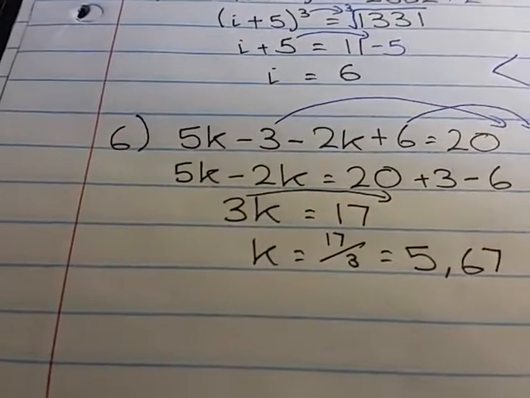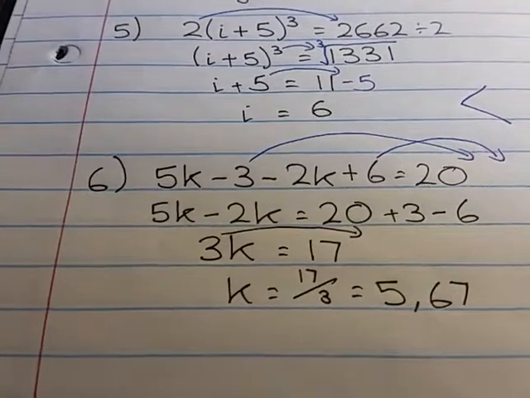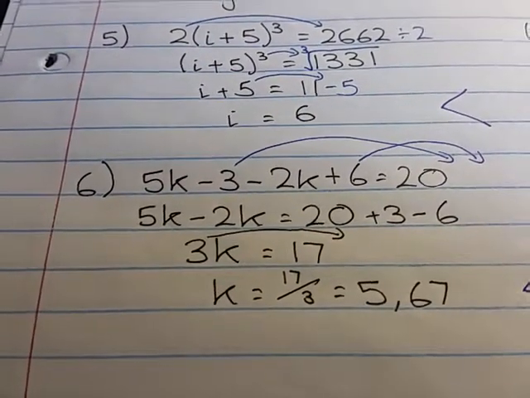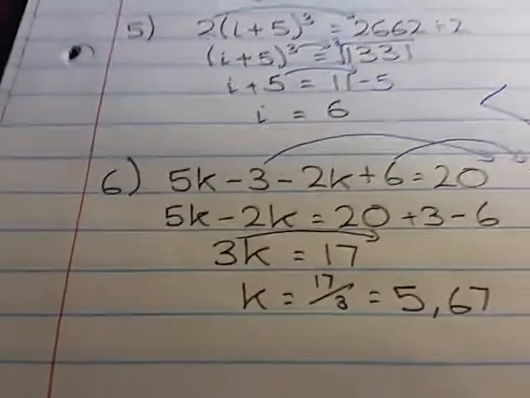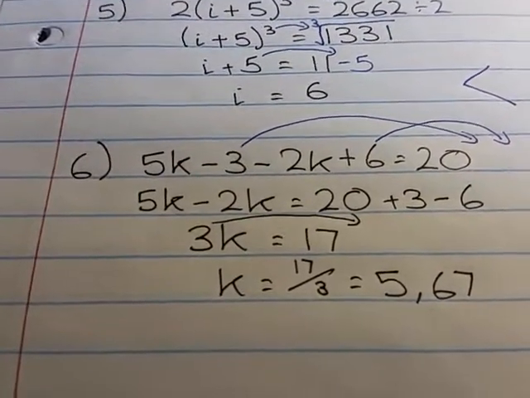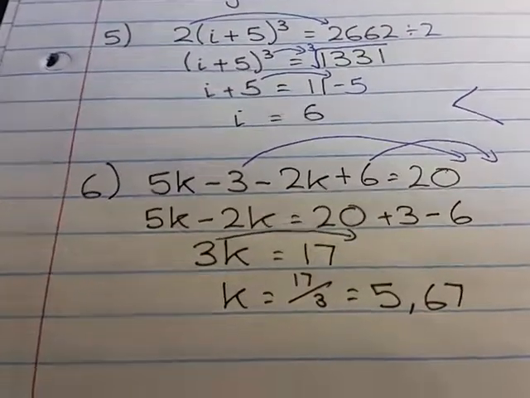So 5k minus 2k gives you 3k. And that equals 20 plus 3, which is 23, minus 6, which is 17. Therefore, 1k, one normal k, is 17 divided by 3, which is 5.67, rounding off to 2 decimal places.